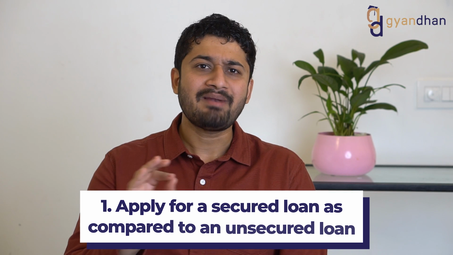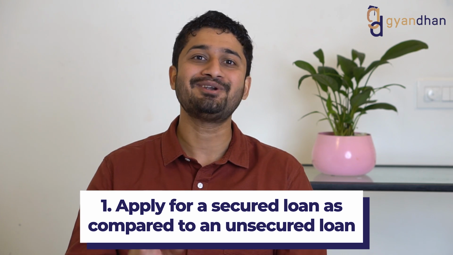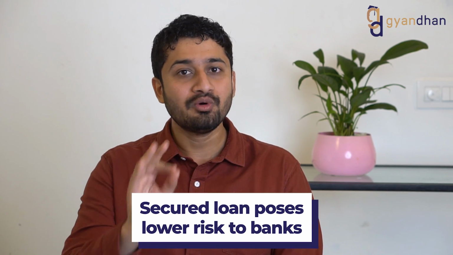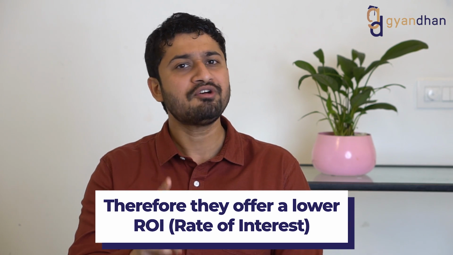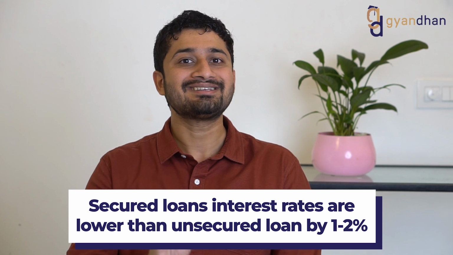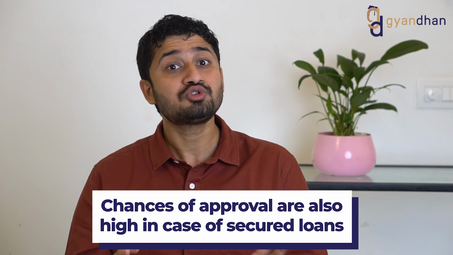The first point, apply for a secured loan, that is a loan with collateral or security, as compared to an unsecured loan, which is a loan without collateral or without security. The reason is that when you apply for a loan with collateral, the bank has lower risk and thus they are able to offer you a lower rate of interest as compared to the unsecured loan. In general, secured loan interest rate is lower by 1 to 2% as compared to the unsecured loan. Moreover, the chances of approval are also higher when you apply for a secured loan as compared to the unsecured loan.